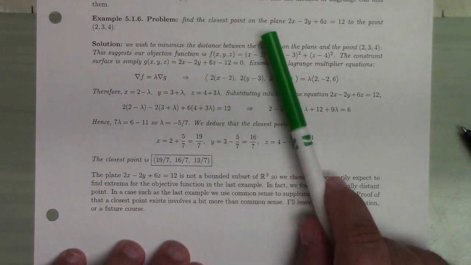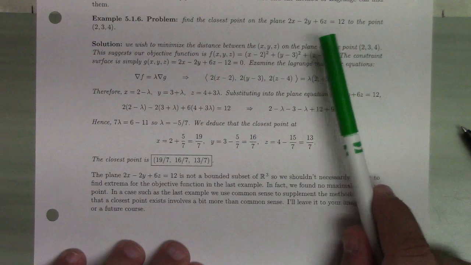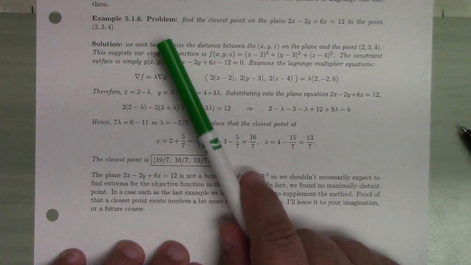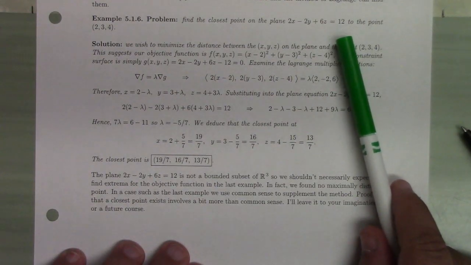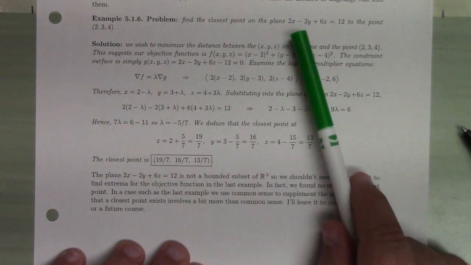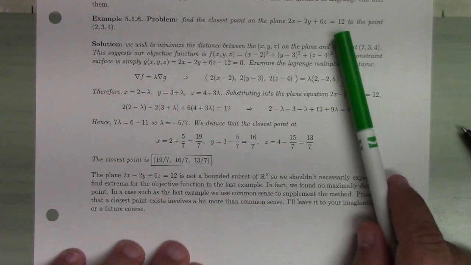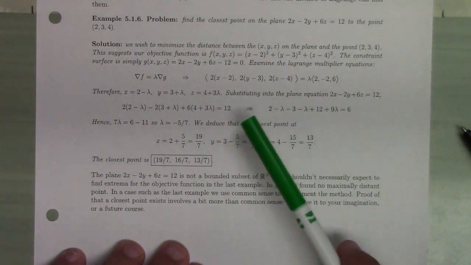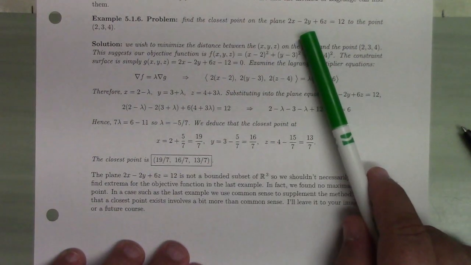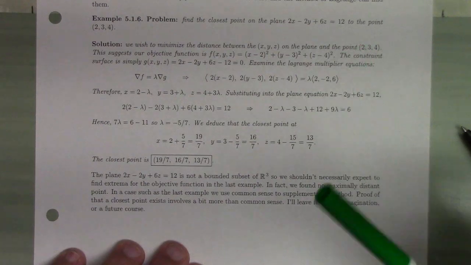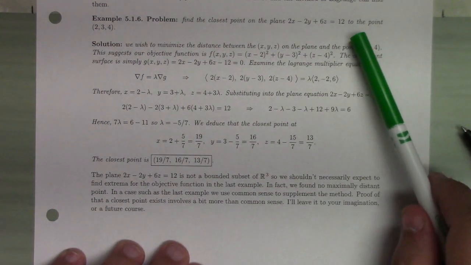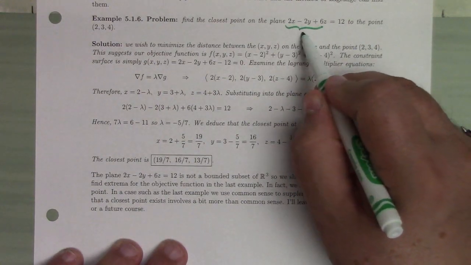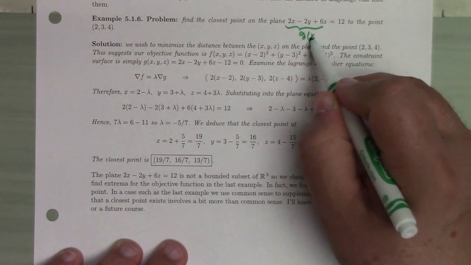So here, find the closest point on the plane 2x minus 2y plus 6z equal to 12, to the point (2, 3, 4). Now, remember, we had another way to do this. We find the normal line through that point, and then find the intersection with the plane, and that gives us the closest point. But here's another way. This time, the constraint function is 2x minus 2y plus 6z. Now, it's a level surface, not a level curve, right? And so this is g equals 12, basically. I'm saying this is my g, quote unquote, as a function of x, y, and z.